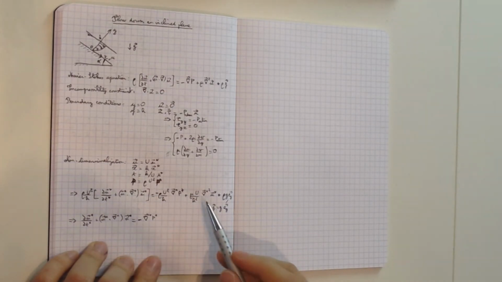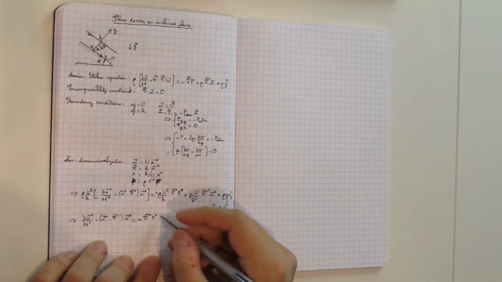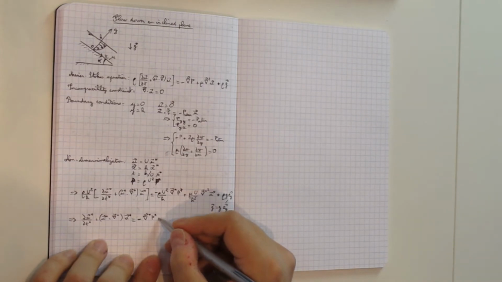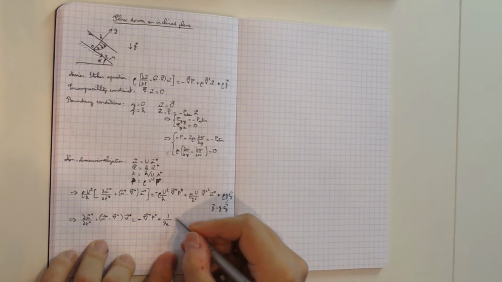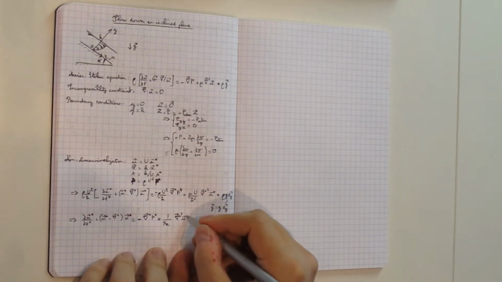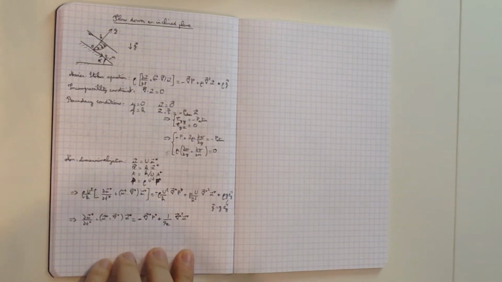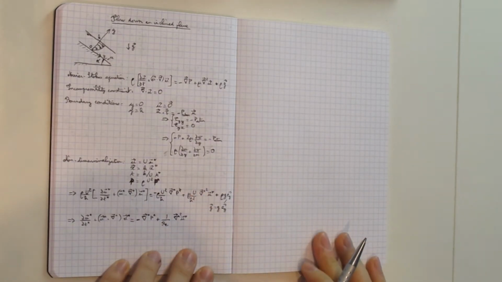Here I'm going to have mu over rho U h, which is the inverse of the Reynolds number, times the Laplacian of U star. Do not forget the star here, which indicates that we're talking about non-dimensional quantities.